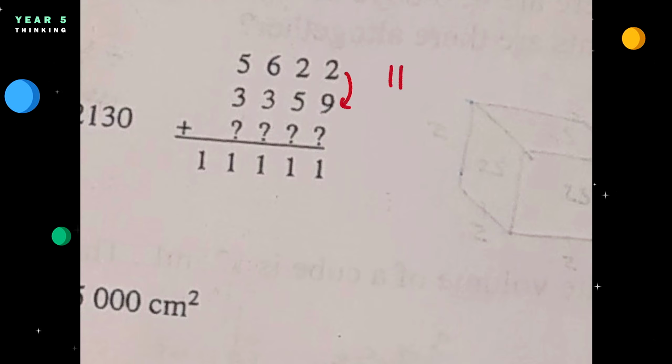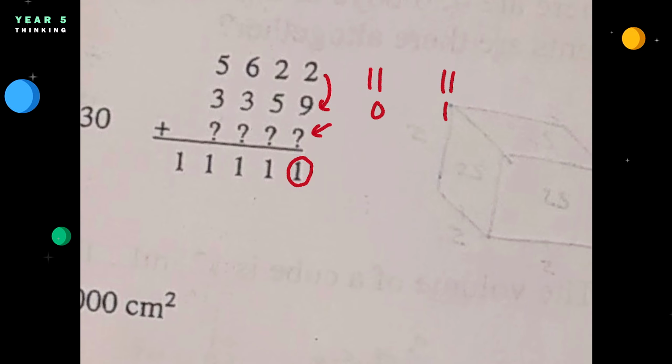Now, what do I have to add to keep the 1 there? What does this number have to be? Well, it could be a 0, could be a 1, could be all the way to 9, right? 11 could add with a 2, 11 could add with 3, all the way to 11 could add with a 9.